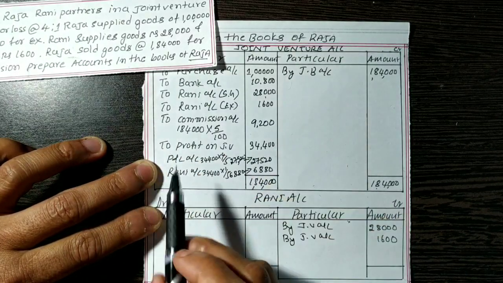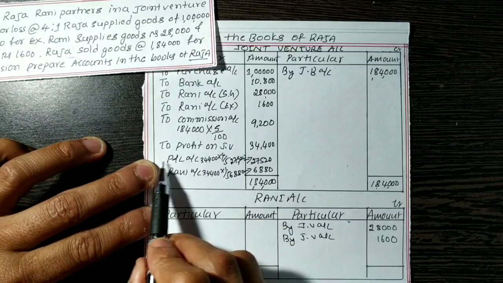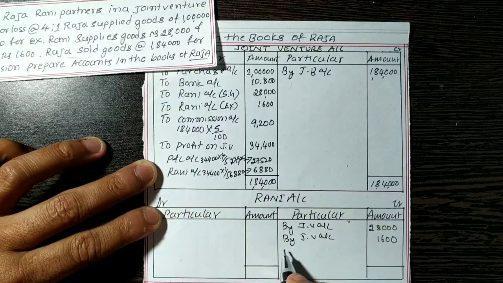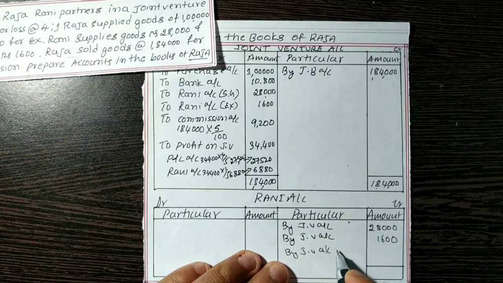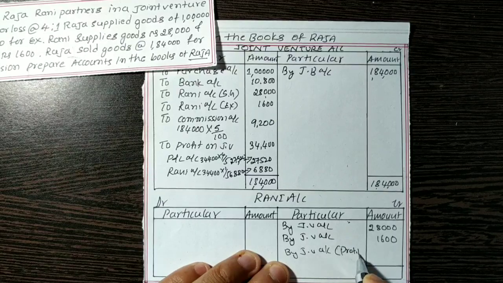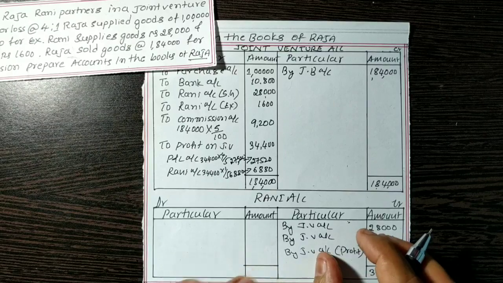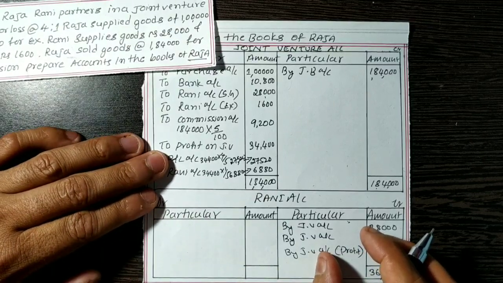To commission, no need to write. To profit and loss account, no need to write. By Joint Venture Account, that is profit on joint venture, 6,880. The total is 36,480.